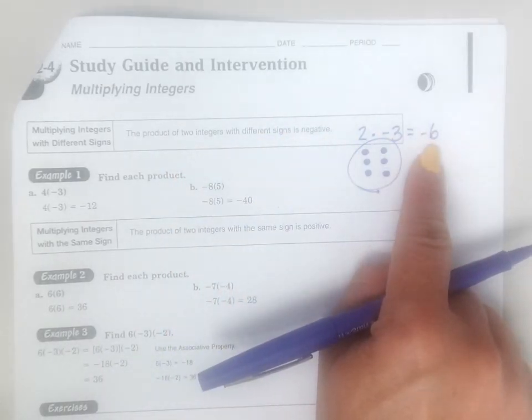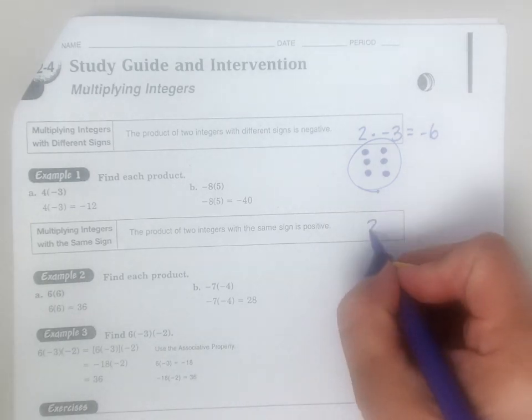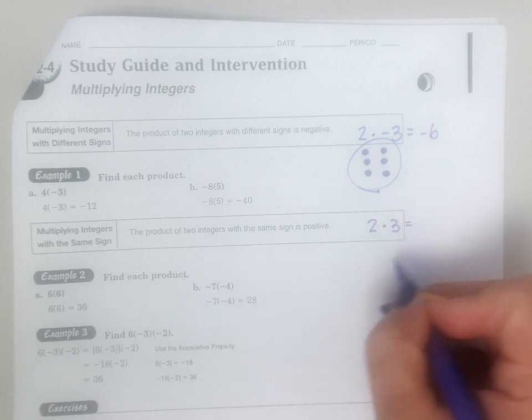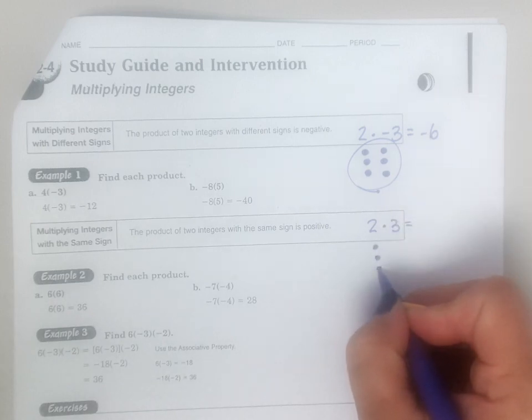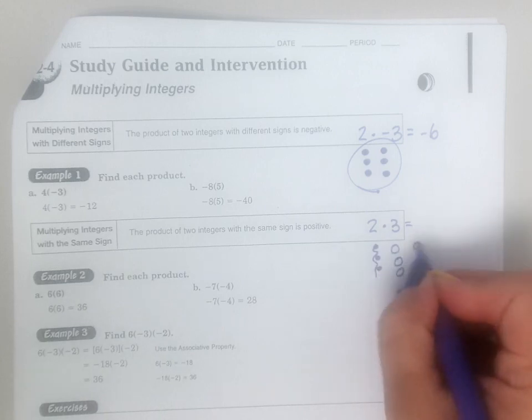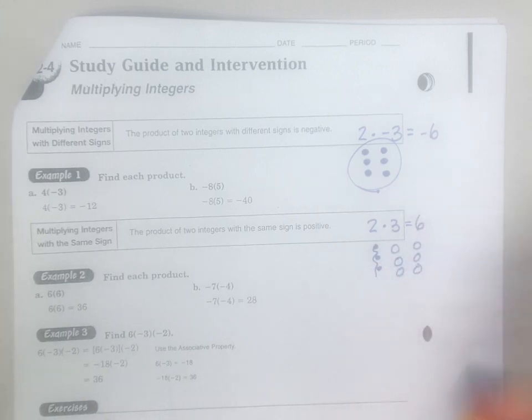Was that true? Yes. When I have two integers with the same sign, the answer is positive. So like when you did 2 times 3, right? We already know two groups of 3 positives is 6 positives.